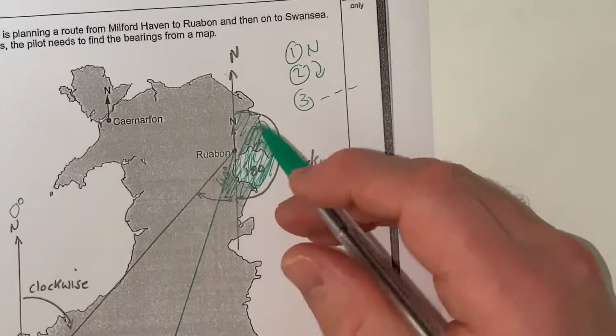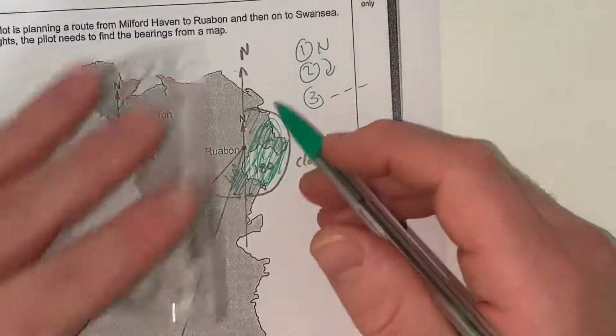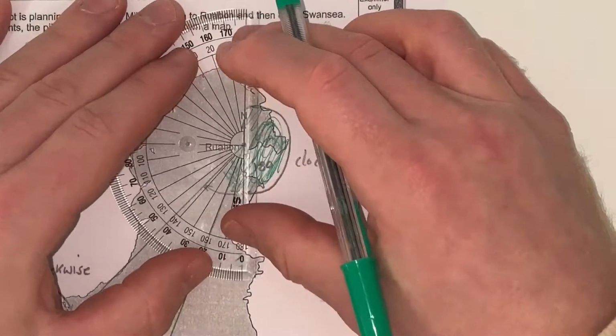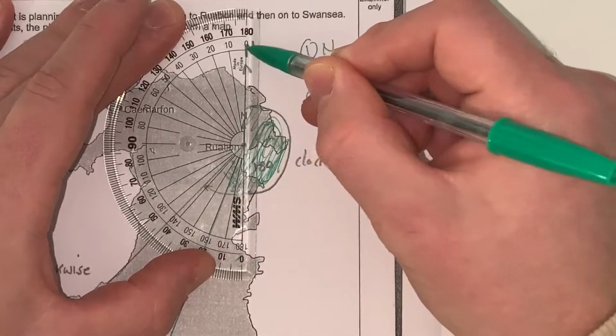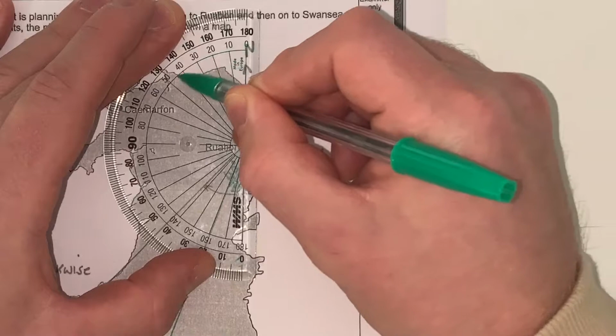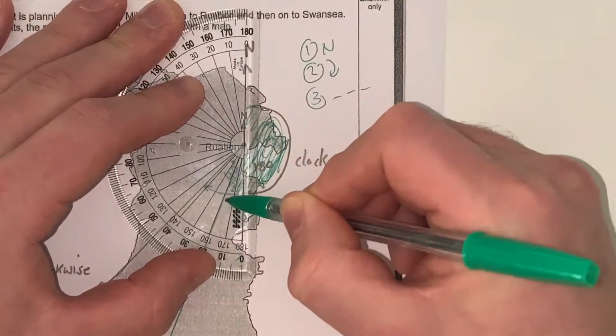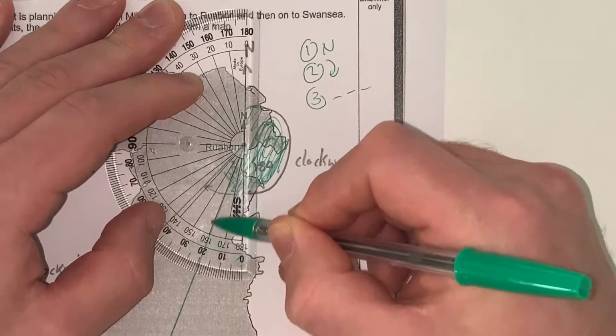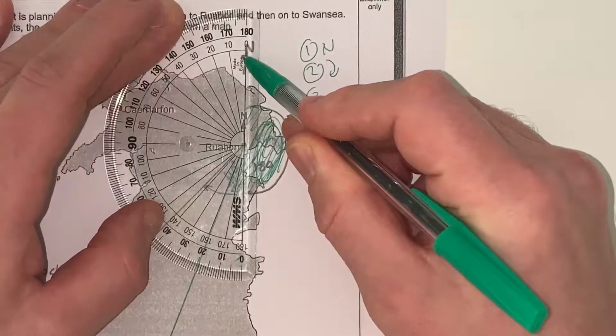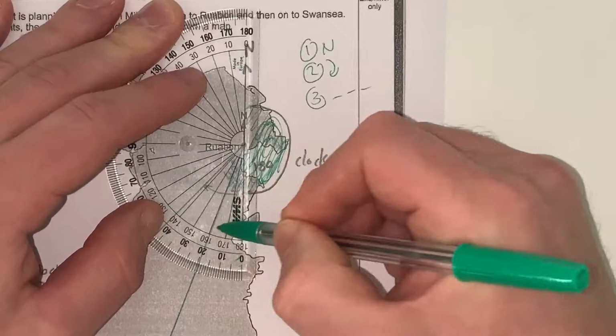So my advice would be to measure anti-clockwise. So I'll go the other way now, 0 at the top, and I'll have a look at where this line goes through, the green one. And this line goes through 160. Why am I looking at the inside numbers? Because 0 started on the inside. So 160.